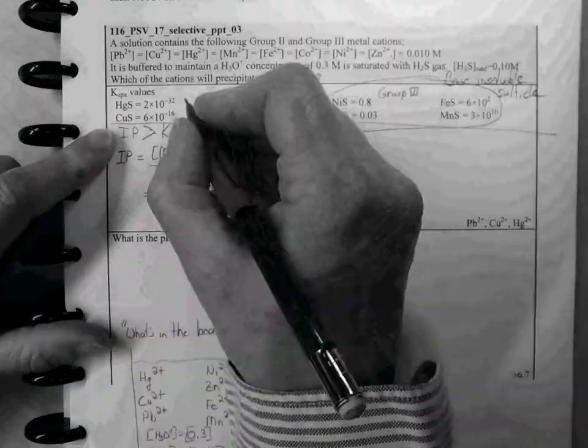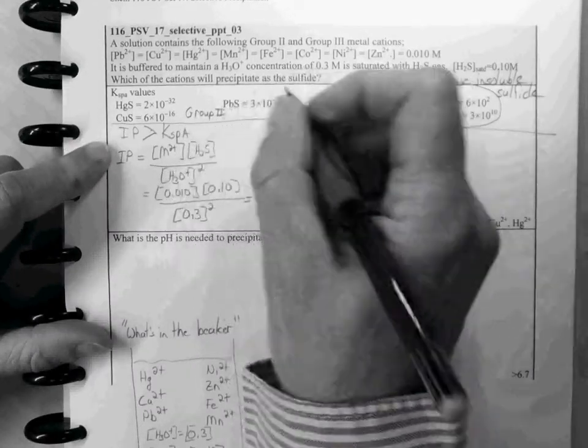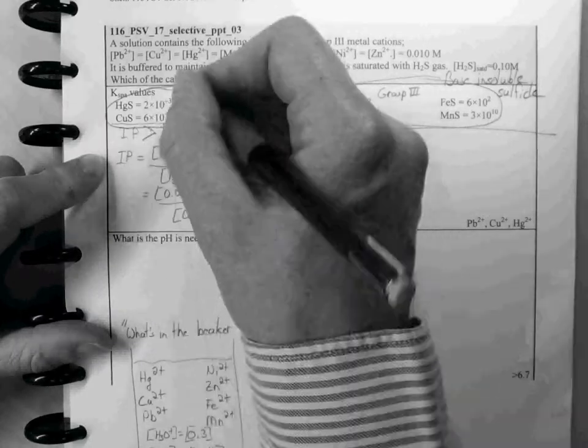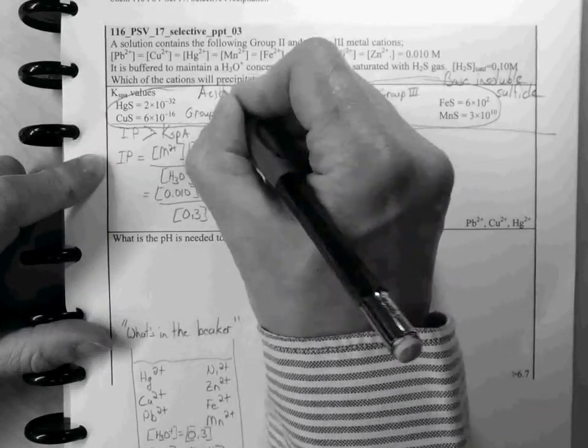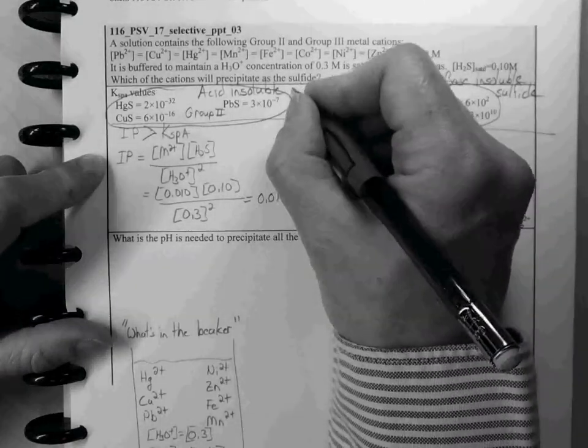These are the group 2 ions. These are the acid insoluble sulfides.